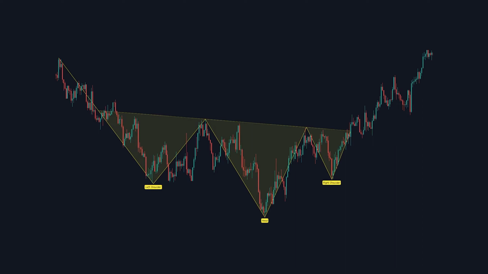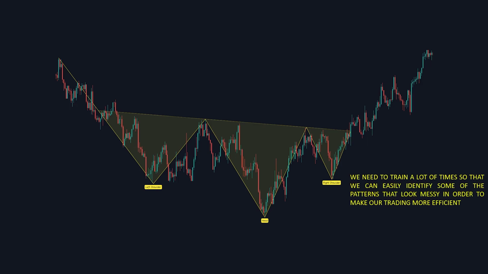When we trade, we actually see more of this messy pattern, and cases like the previous chart will not appear very often. So, we need to train a lot of time so that we can easily identify some of the patterns that look messy in order to make our trading more efficient. The first thing we have to pay attention to when we identify such a pattern is the breakout of the neckline. Once the neckline is broken, we will be able to get a lot of information from this chart, because it may represent a trend reversal.